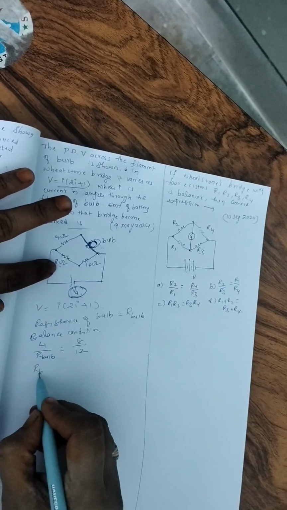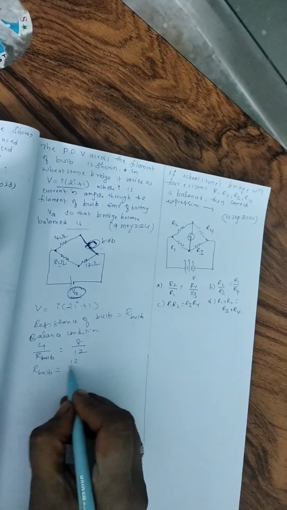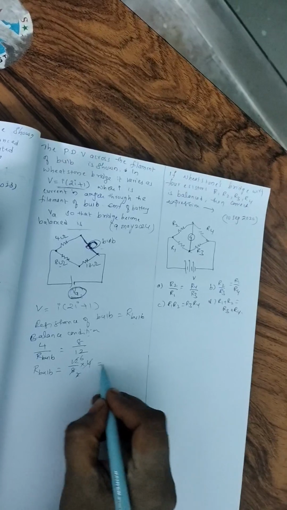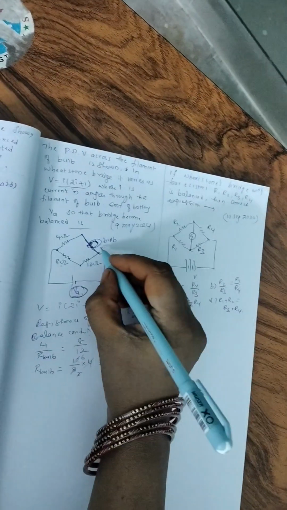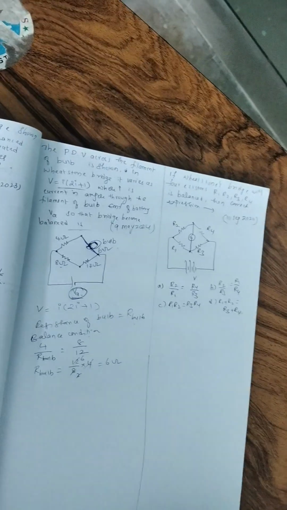But we want the R bulb value. R bulb comes to this side as 12 by 8 into 4. 2s are 6, so 6 ohms is the resistance of this filament of the bulb.